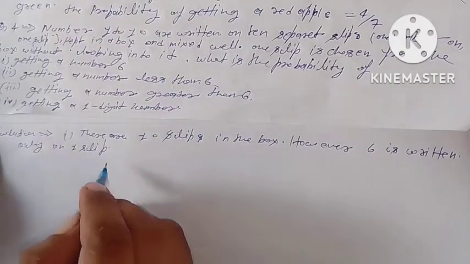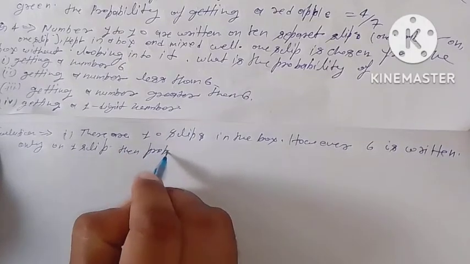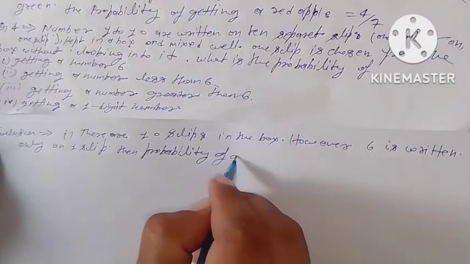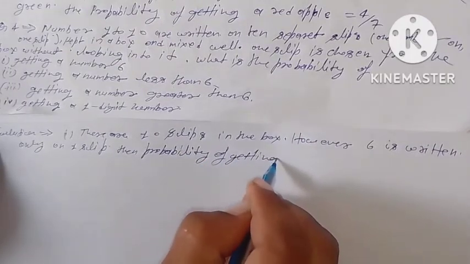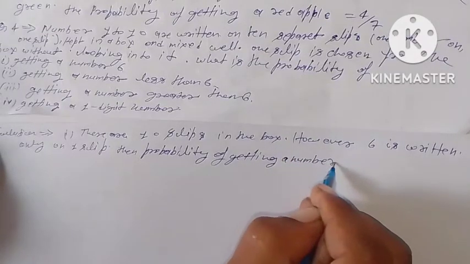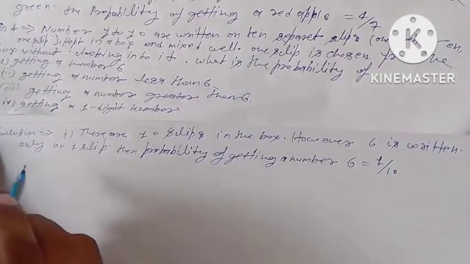Probability of getting a number 6 is 1 by 10.